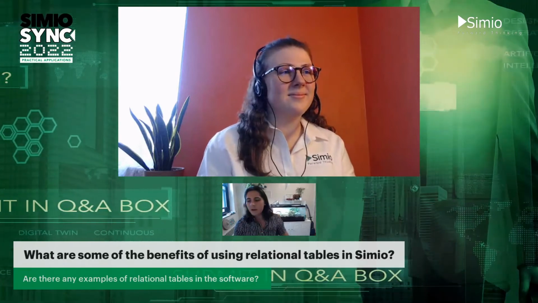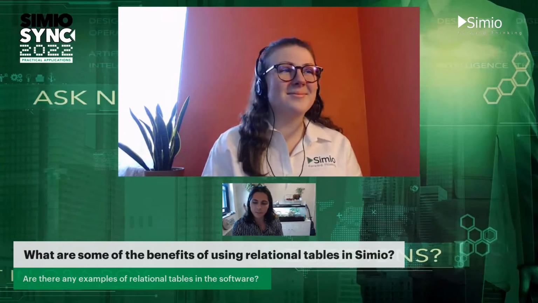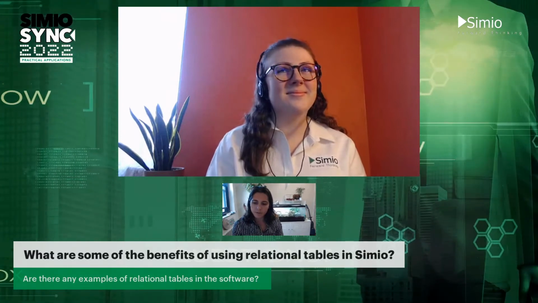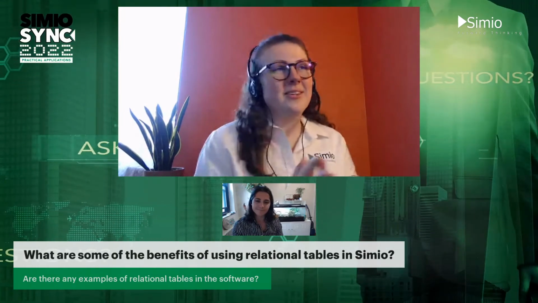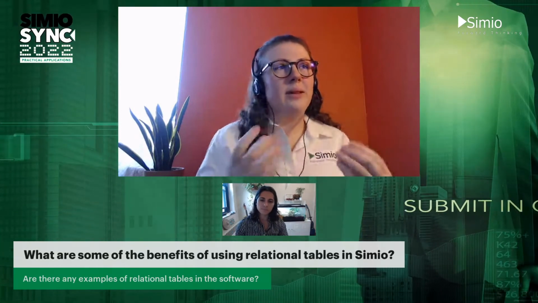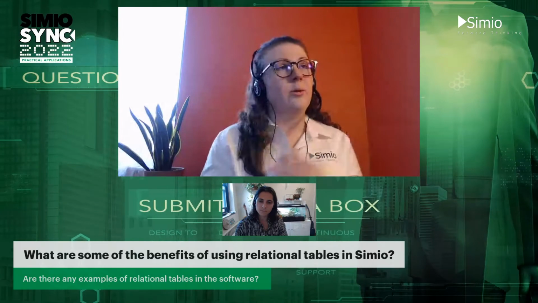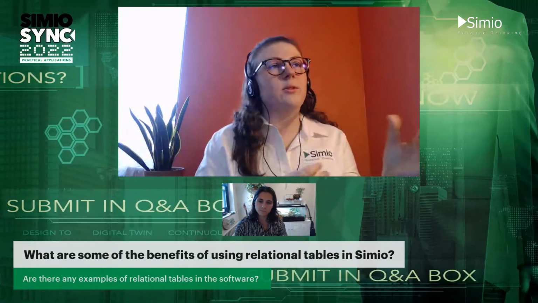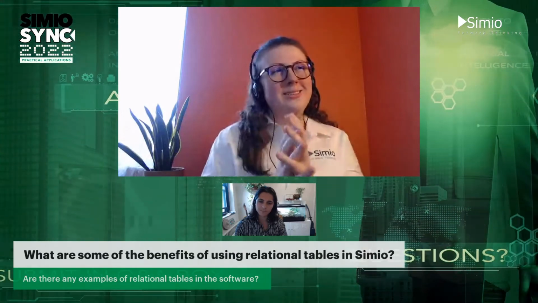So I think this ties nicely into our next question. Someone's asked here, what are some of the benefits of using relational tables? So we just had another example. And are there any examples of relational tables within the software? Sure. So I feel like there are a lot of benefits to using relational tables in Simio. It's going to let you create more complex relationships in your model, so you can have more complex data structures going on. And when you're going to use those table references in your model, it gets easier. It ties in easier to your objects or other complex pieces of information.